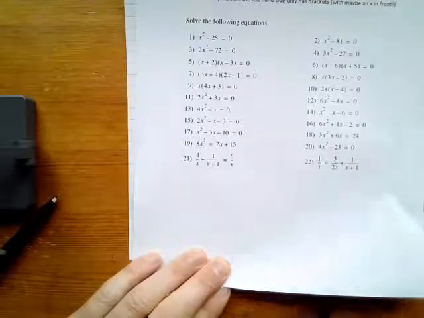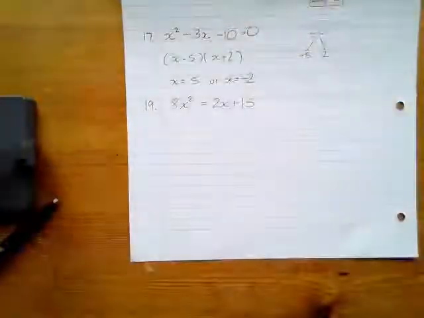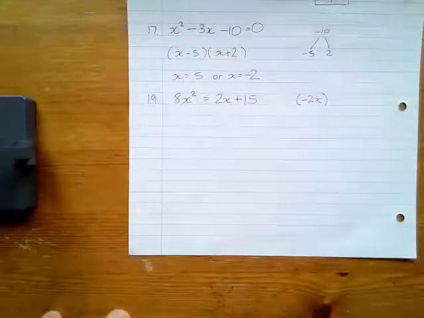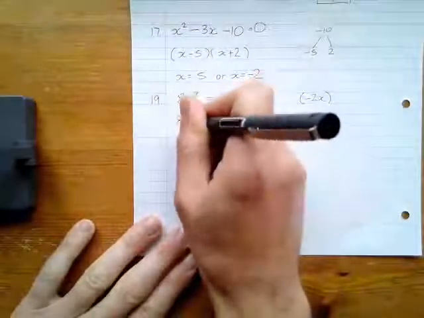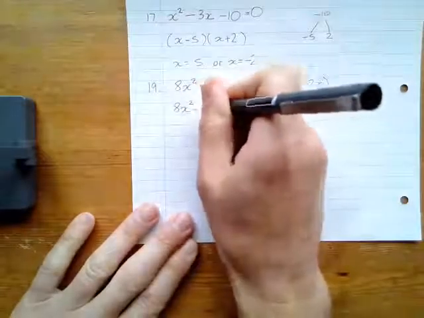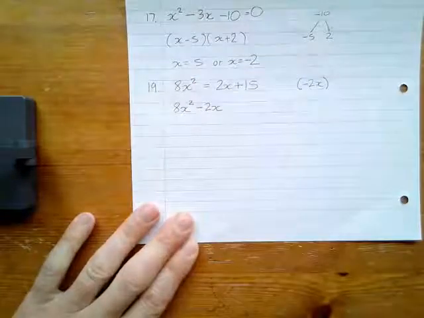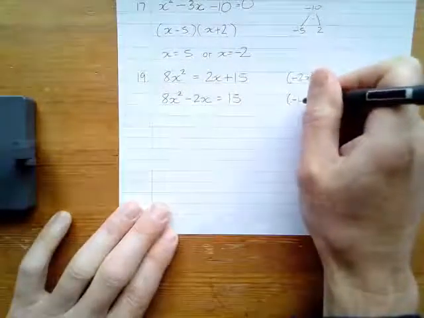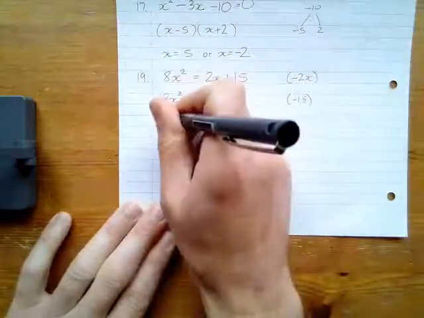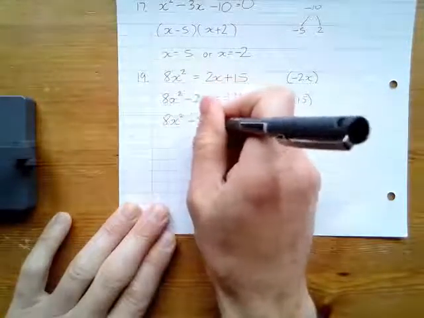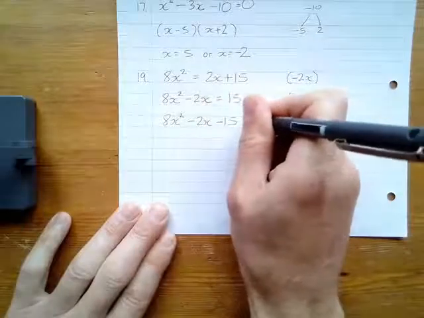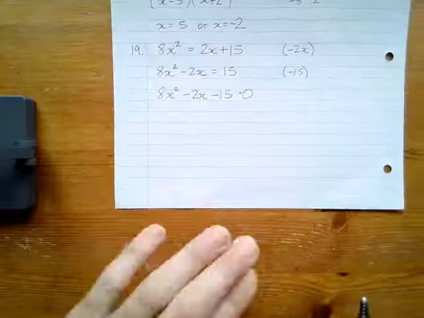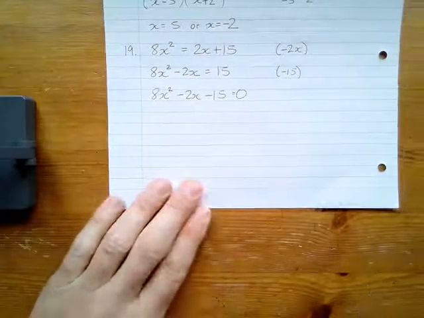So I'm going to make this say equals 0 by doing things to both sides of the equation. Let's start by taking away 2x from both sides. That will give me x squared minus 2x equals 15. And I'm nearly there. I'll now just take away 15 from both sides, and that will leave me with x squared minus 2x minus 15 equals 0. And I now have it looking like all the other ones in the questions so far.